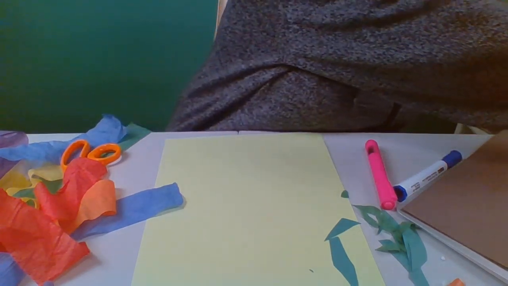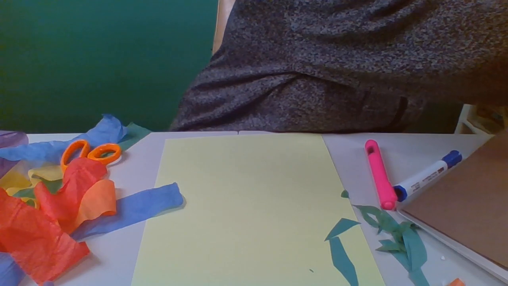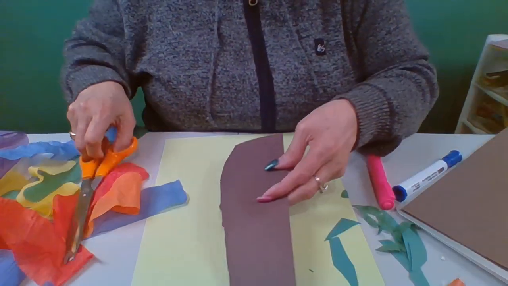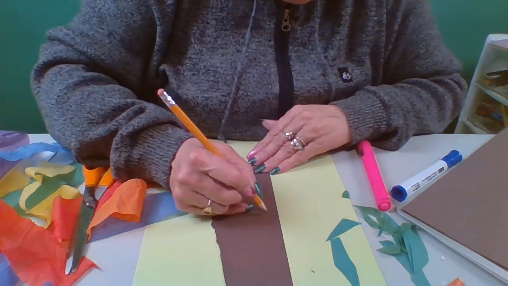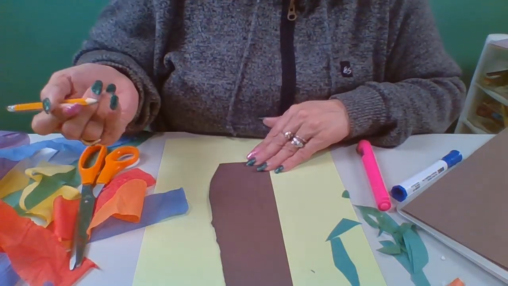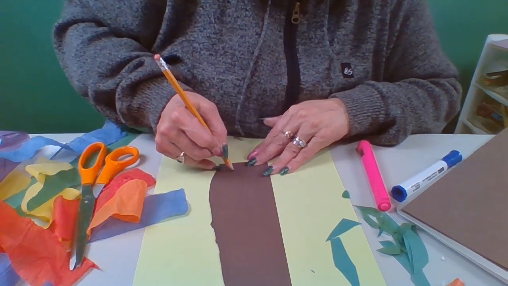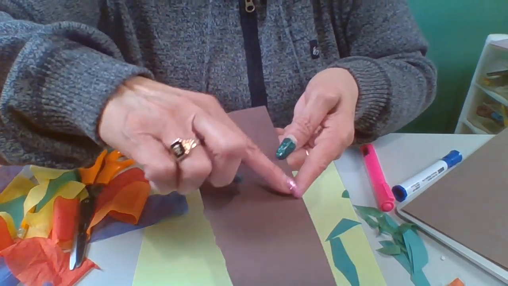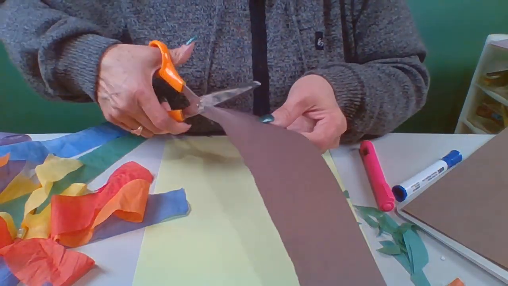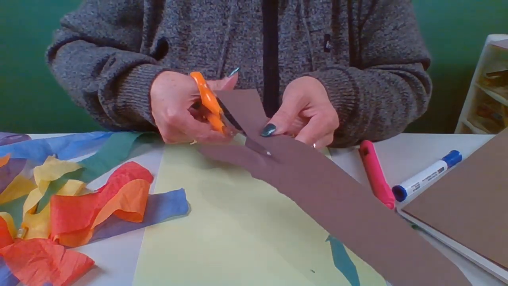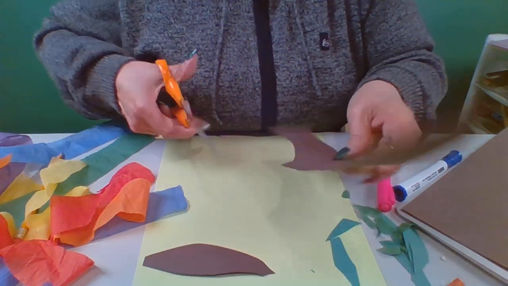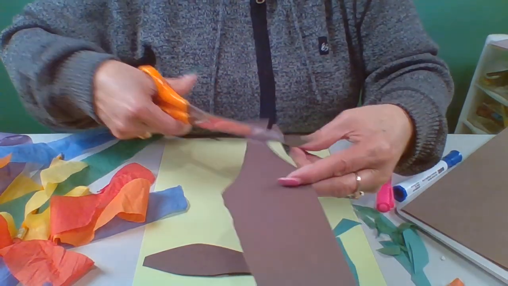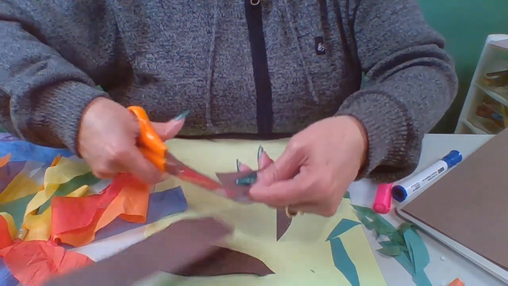For the trunk, we need brown. For the tree trunk. You can draw your trunk. You can just go like this. See? And go like this. And cut. See, I made a line like this and another line like that. And I'm just going to cut it. See? And cut it here too. See? And there is my tree.